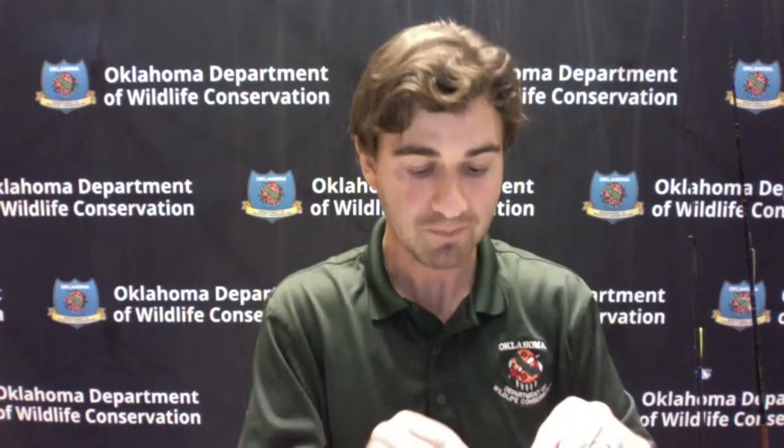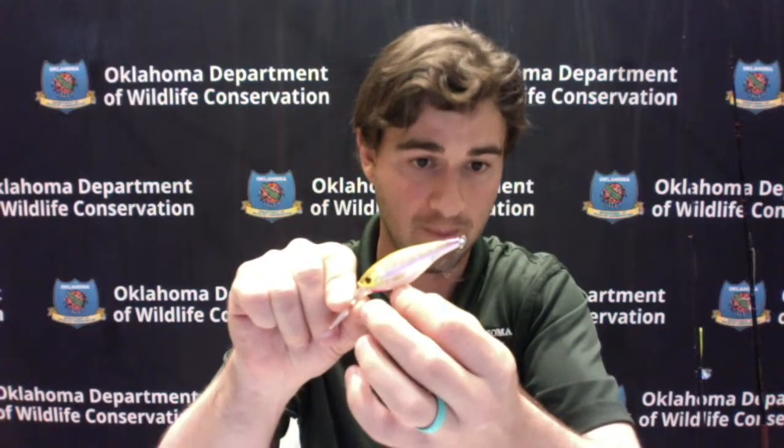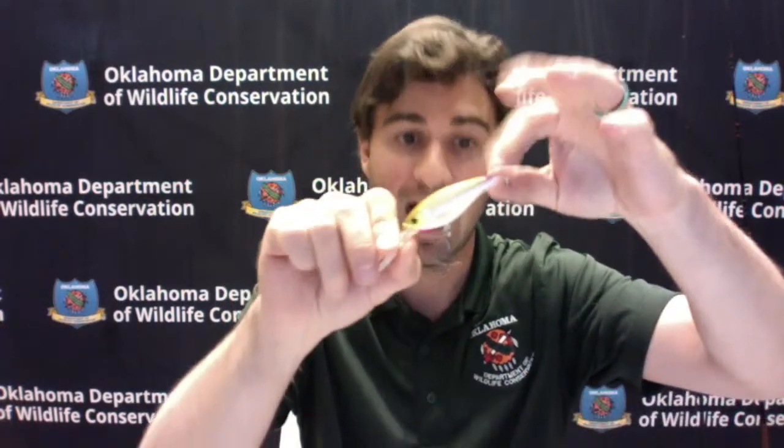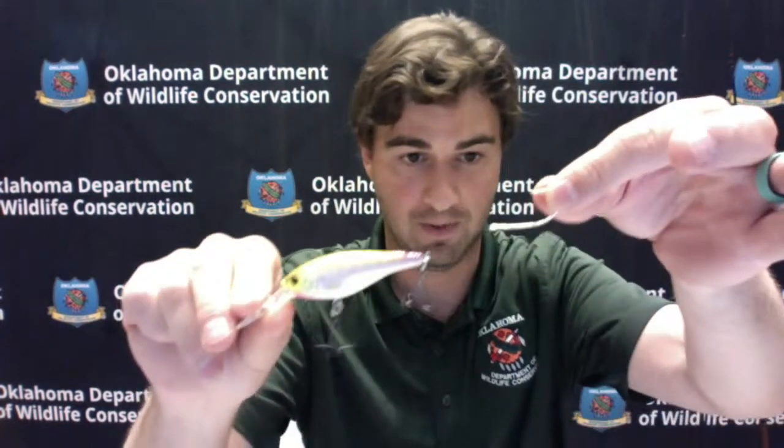So I elect for the deeper diving ones when I'm in shallow water, only for the fact that I'm just slowing down my retrieve speed to compensate for the depth. So if I'm reeling this at a very slow retrieve speed and its maximum depth is 11 feet, I know that I'm putting this perfectly at 5 or 6 feet. And that's, again, why I take off these front trebles. And then in most cases, I don't keep the back treble on. I'll replace it before I use a bait.